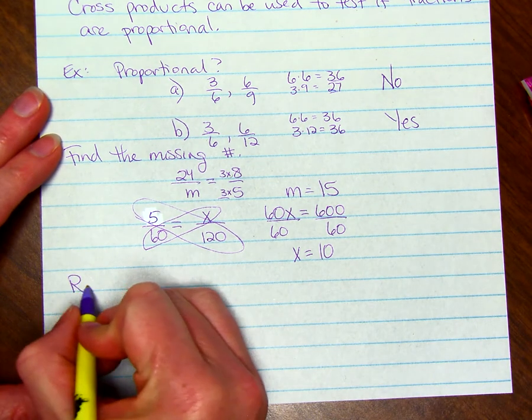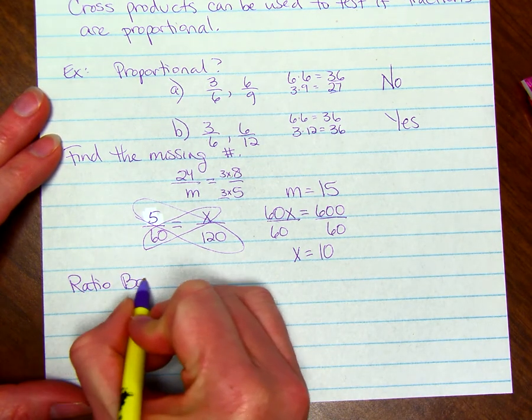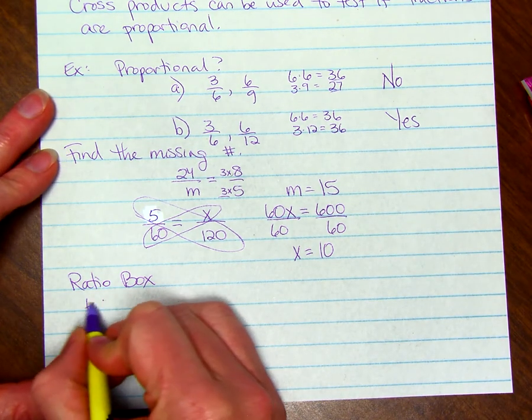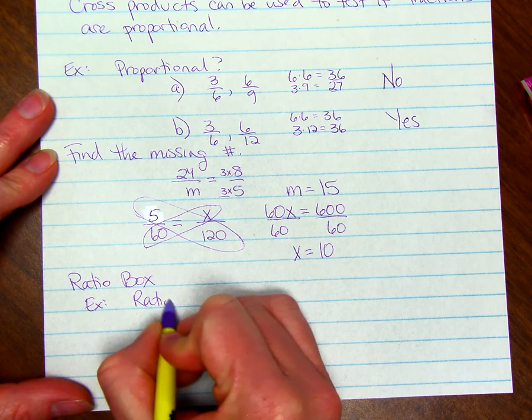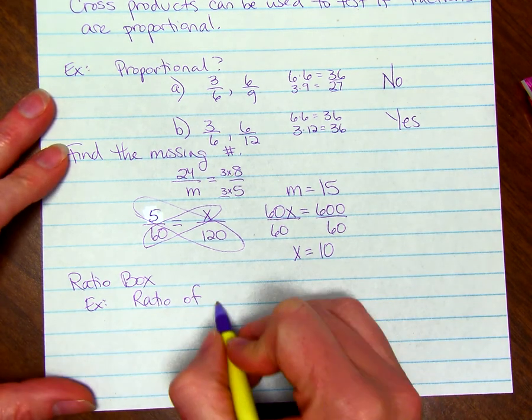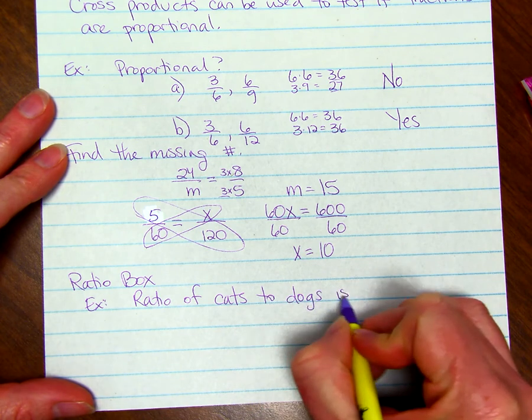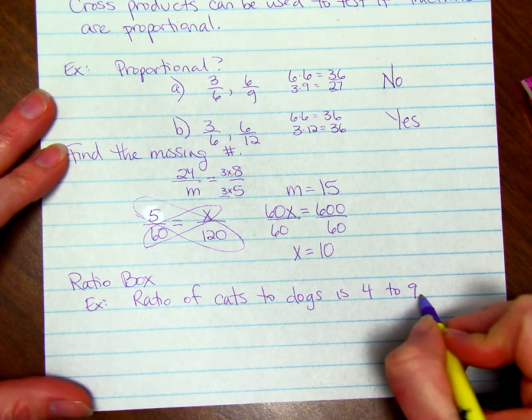We can also use what's called a ratio box. So let's say, here's an example. The ratio of cats to dogs is 4:9.